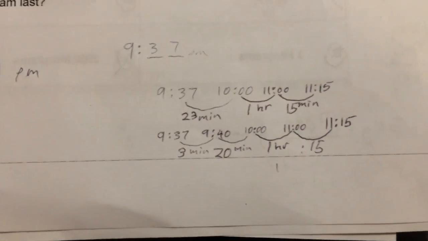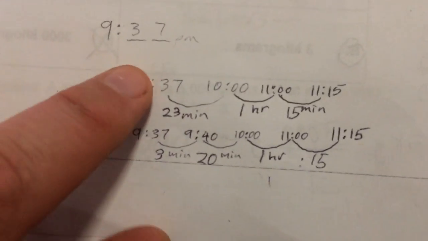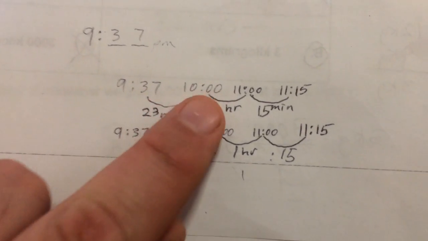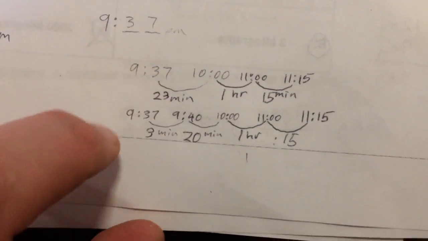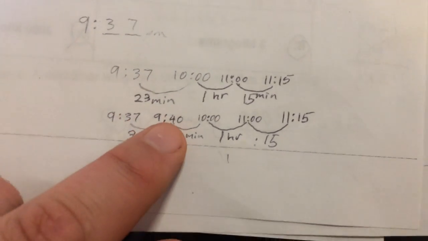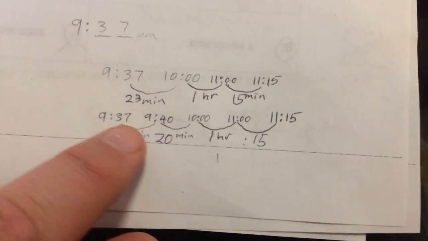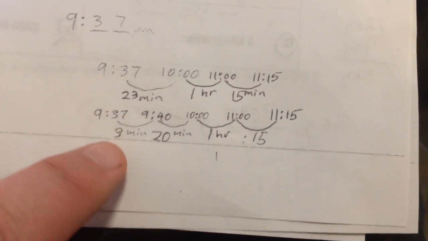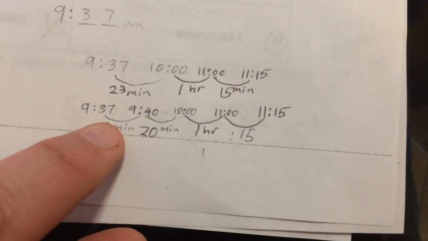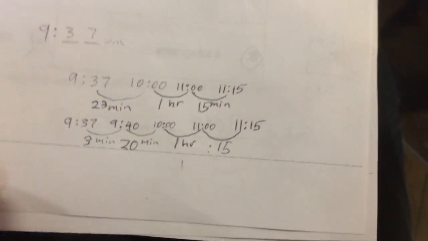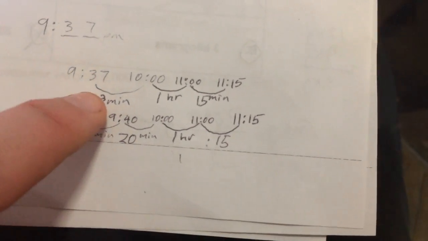And from that, we can build a benchmark. You can make a quick benchmark of 9:37 to 10 o'clock and be like, oh, that's 23 minutes. If you're struggling, benchmark it to a closer unit of 10 and be like, well, there's 9:40. What's the distance? Only 3 minutes. Okay, great. 9:40 to 10. Oh, that's easy. That's 20 minutes. So it's still 23 minutes.